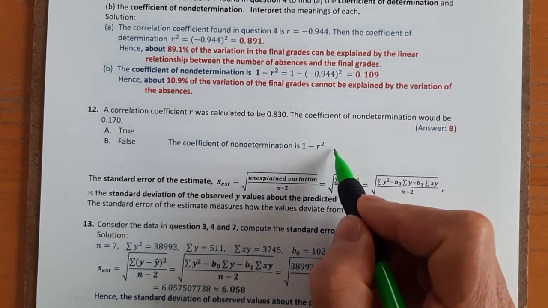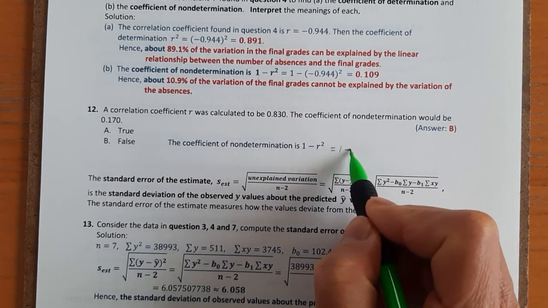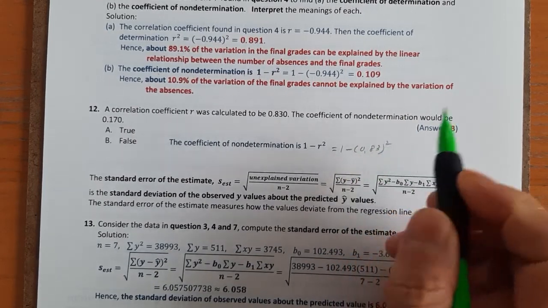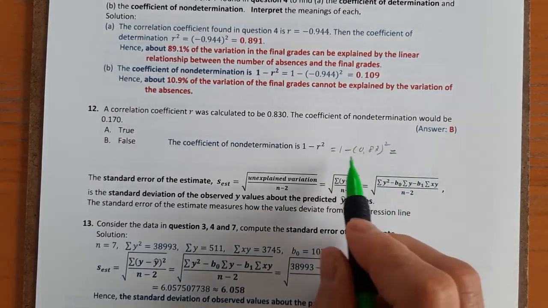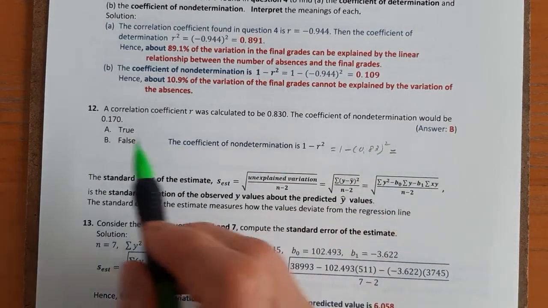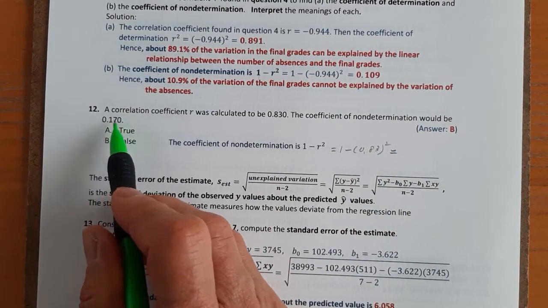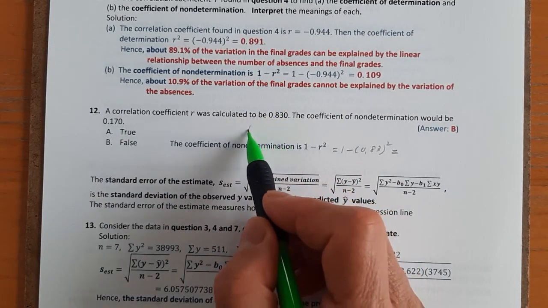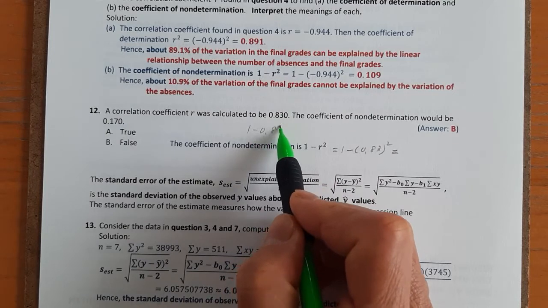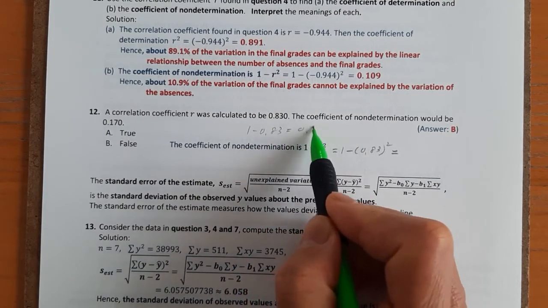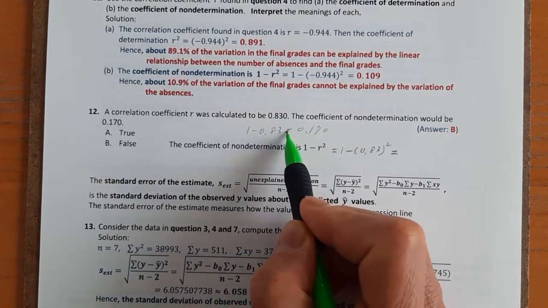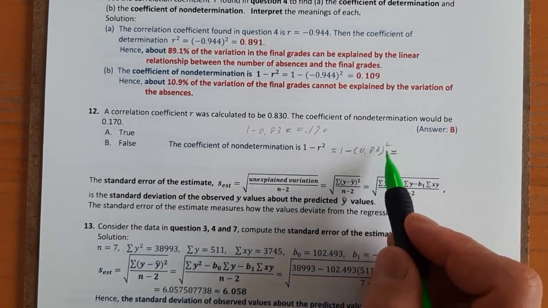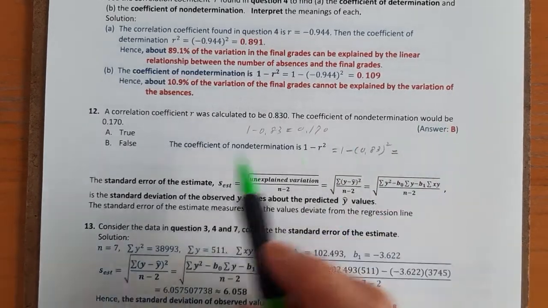So in this case it is 1 minus 0.83 squared. And if you figure this out, it's not 0.17. You cannot just do 1 minus R, which equals 0.17. That's not right. You have to square it: 0.83 squared and 1 minus it. So this is false.